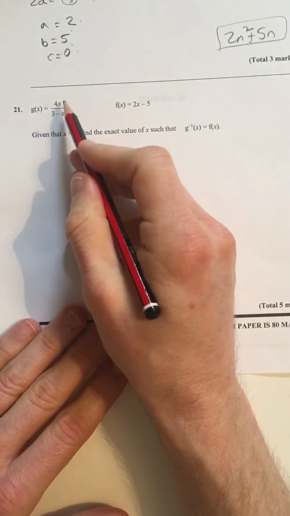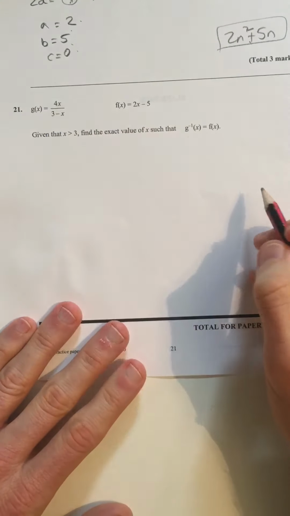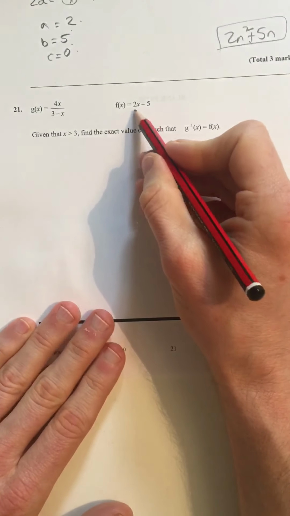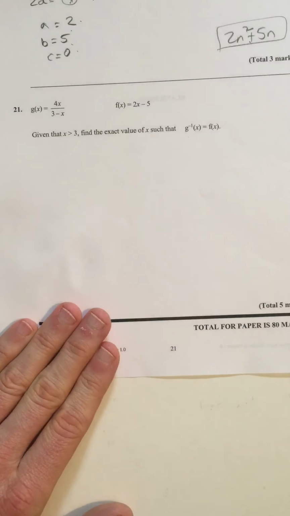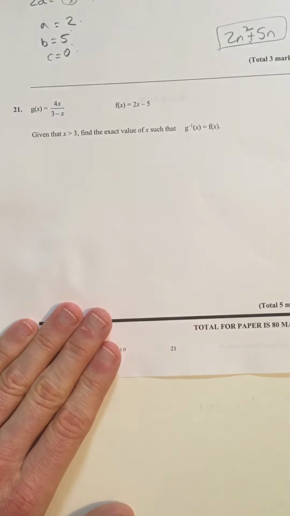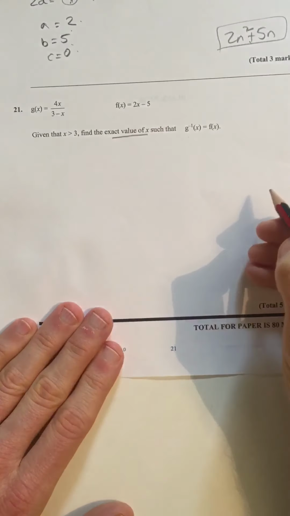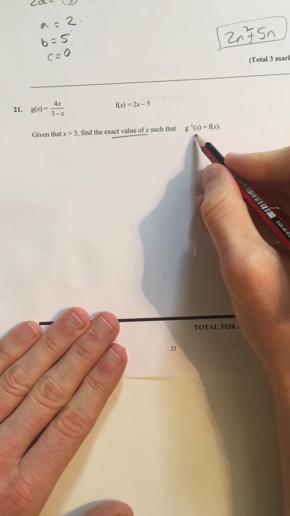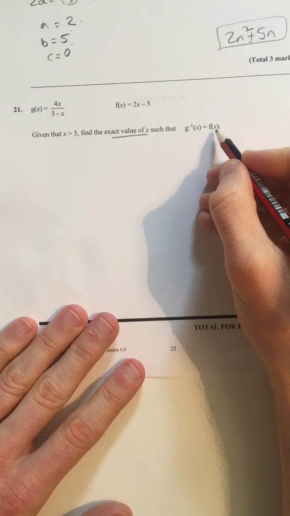We're told that g of x is equal to 4x over 3 minus x, and f of x is equal to 2x minus 5. Given that x is greater than 3, find the exact value of x such that the inverse of g equals f of x.